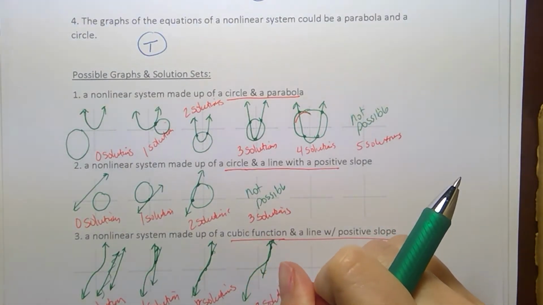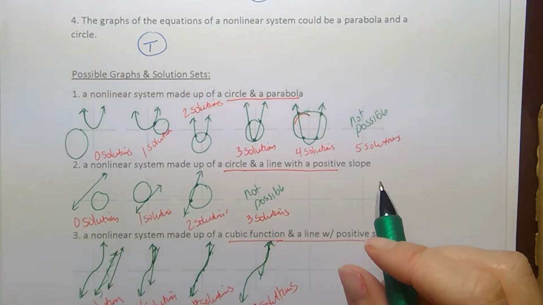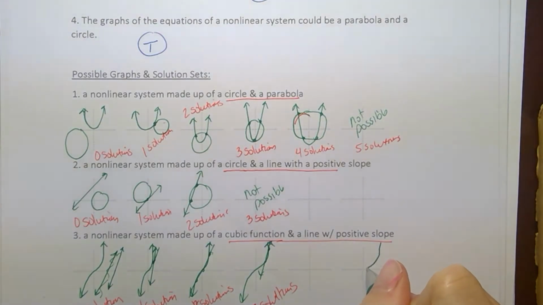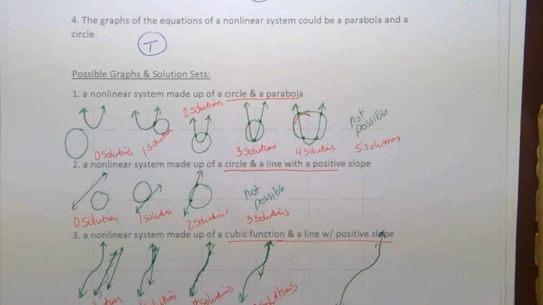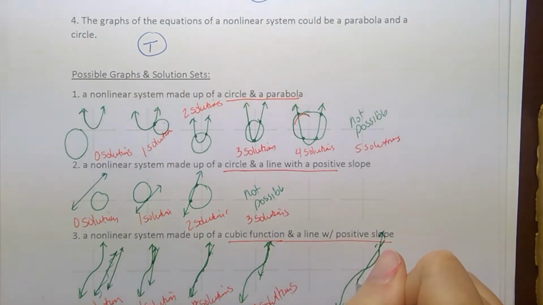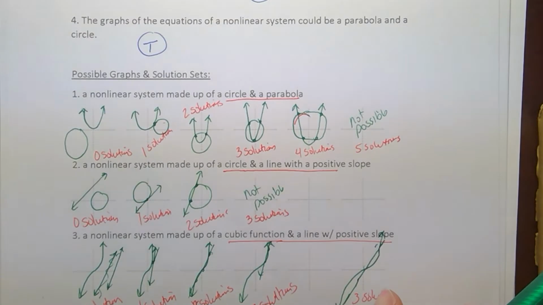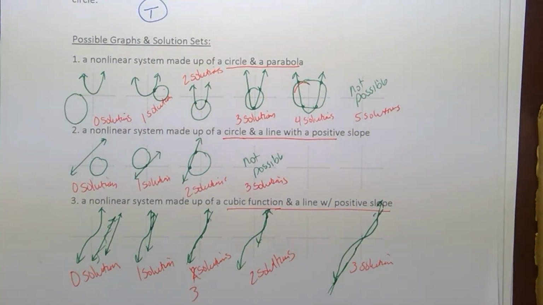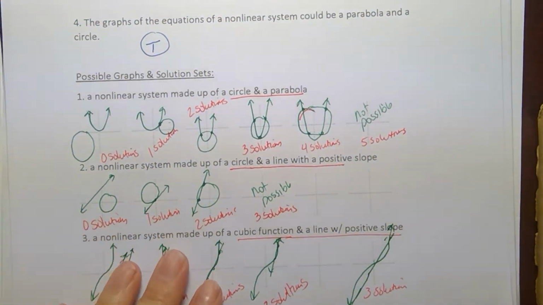Well, we see that we got 3 solutions. Could I do 4 solutions? Well, I think so. Let me see if I really flatten out that curve so that I sketch out my graph a little further. And then I've got 1, 2, no, I don't think I can make 4 solutions happen. Nope, that's going to be 3 again. I don't think I can do 4 for a cubic function and a line with a positive slope. So that helps us explore the different ways these graphs can show up.